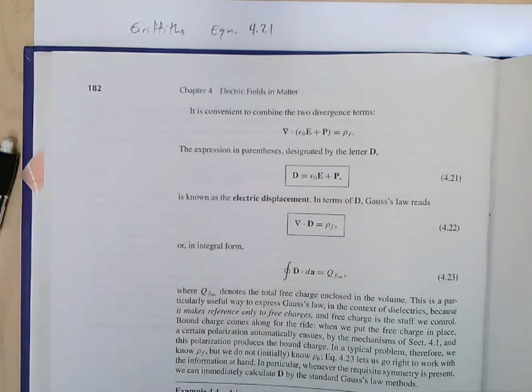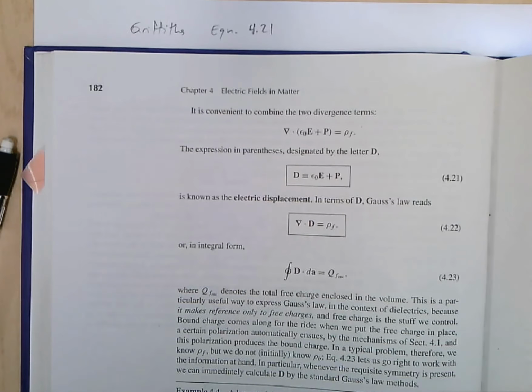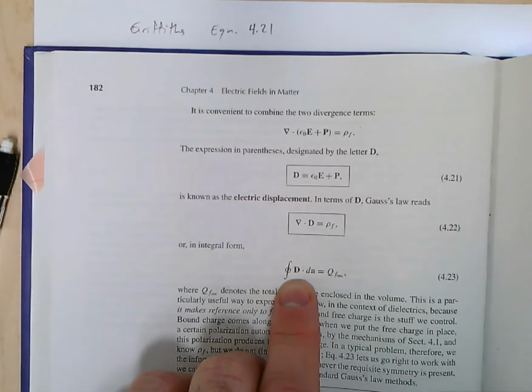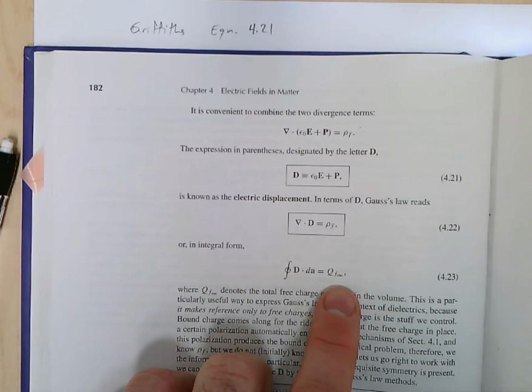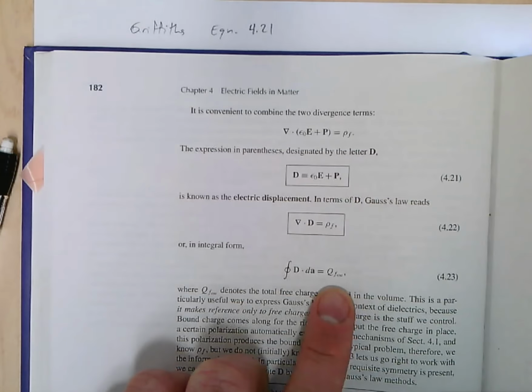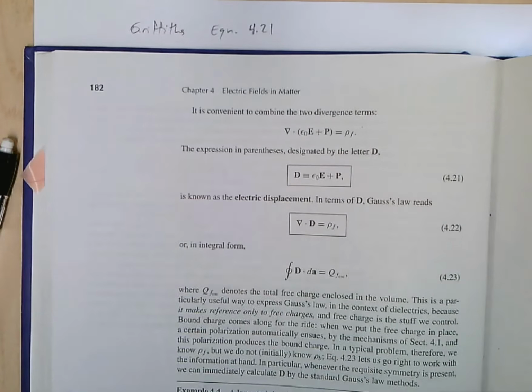When we have situations of symmetry, we can say that D can be calculated from just considering the free charges that are enclosed. And according to the definition of this problem, there are not any free charges.